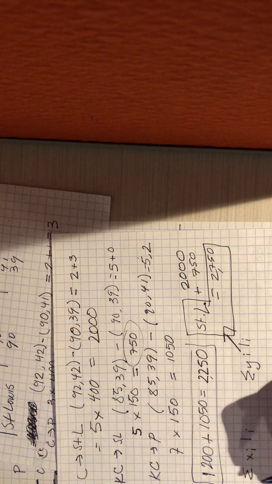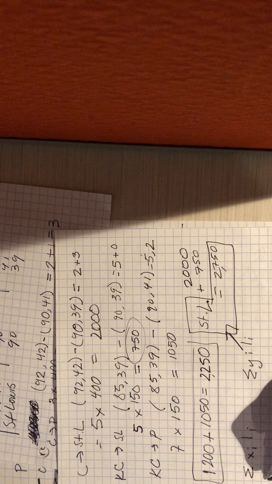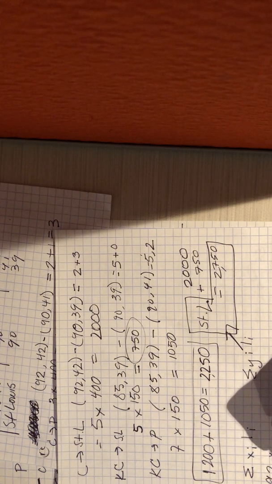So Chicago, the x coordinate for Chicago is 92, and we're going to multiply that by its weight.